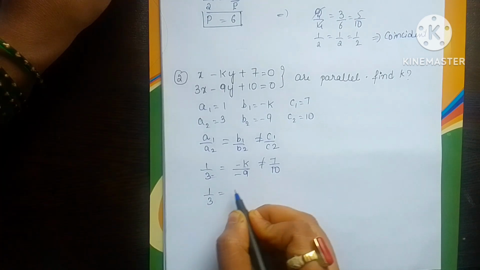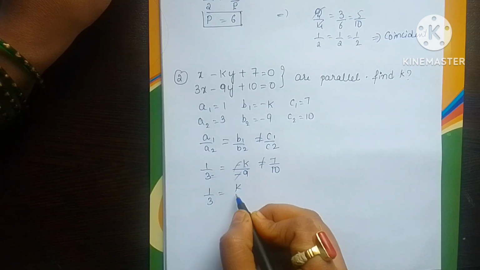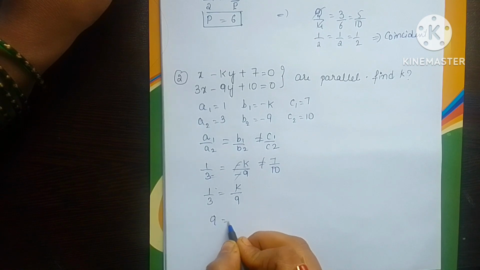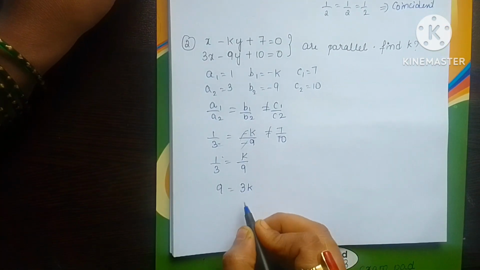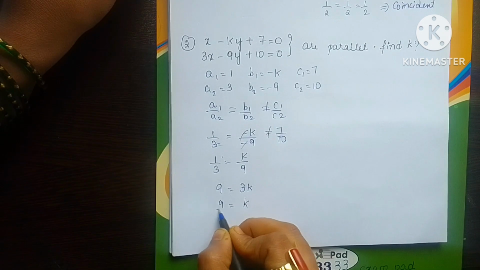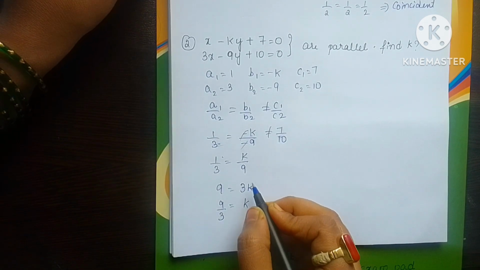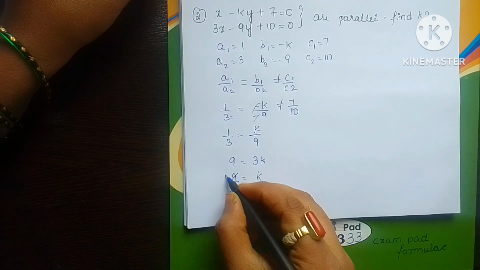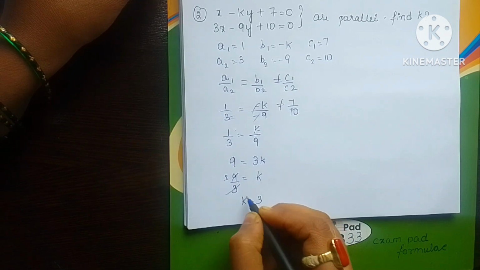1 by 3 is equal to minus minus cancelled, then we get k by 9. Now do the cross multiplication. So 9 is equal to 3k. k is equal to 9 by 3. This is in the multiplication form; if it comes down, we get the division form. 3 ones are 3, 3 threes are 9. So k is equal to 3.